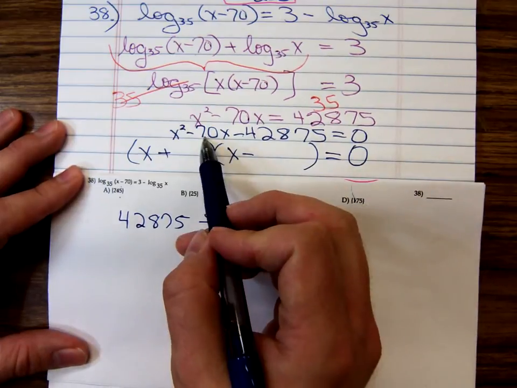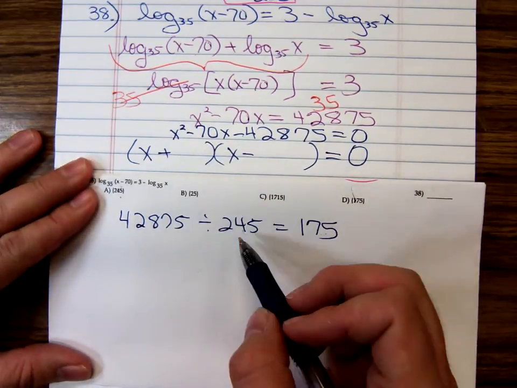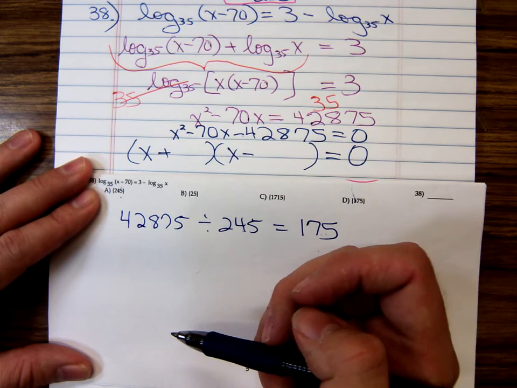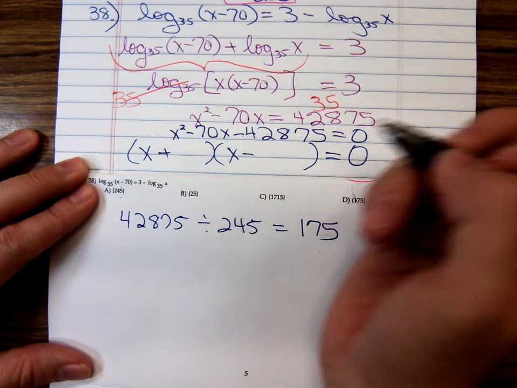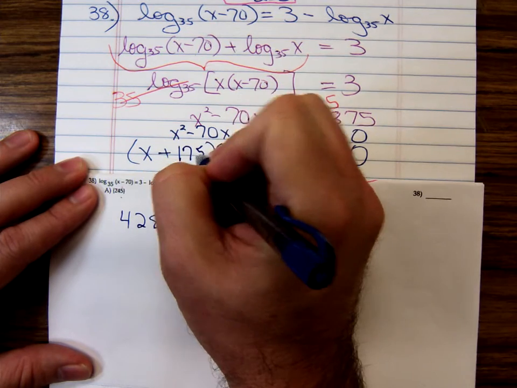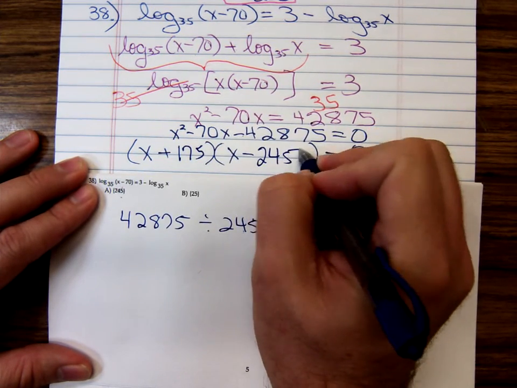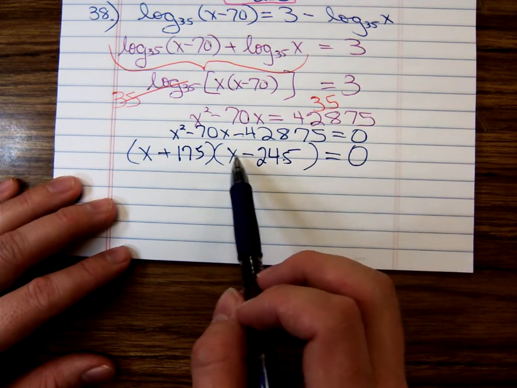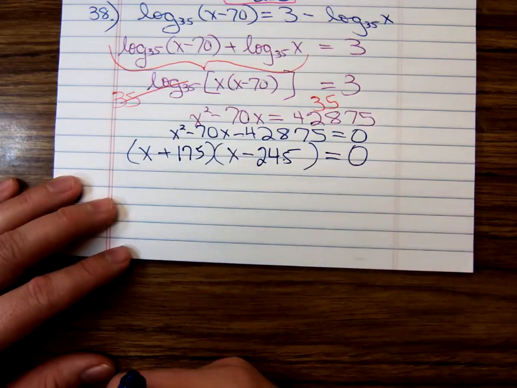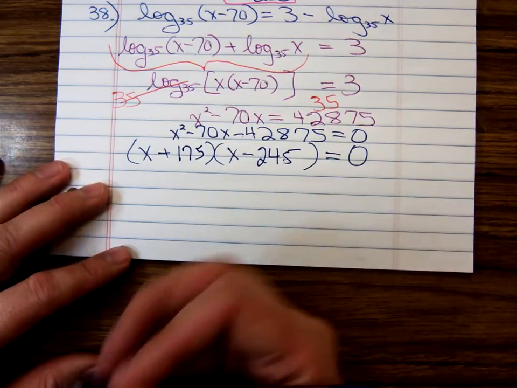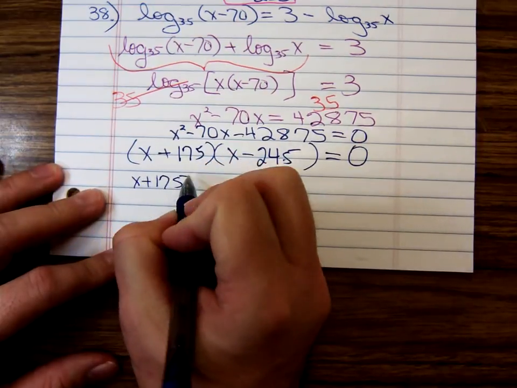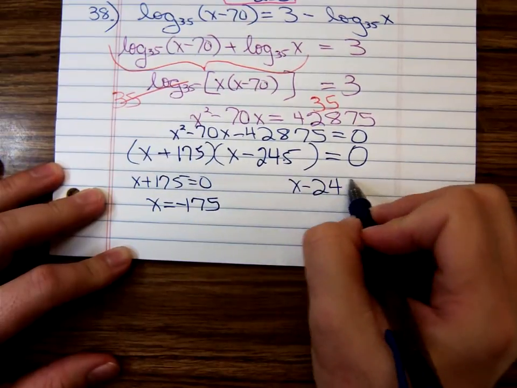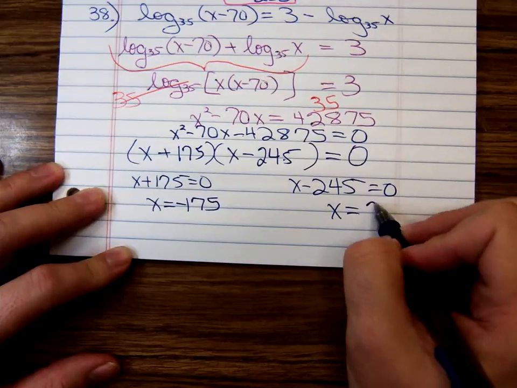So what should go after the x plus? The 245 or the 175? Remember, we want the outer and the inner to give us a negative 70x. So what did you say? Okay, so the 175 and here a 245. And if you check, negative 245x plus 175x gives us a negative 70x. Set each factor equal to 0 to give us a negative 175 and a positive 245.